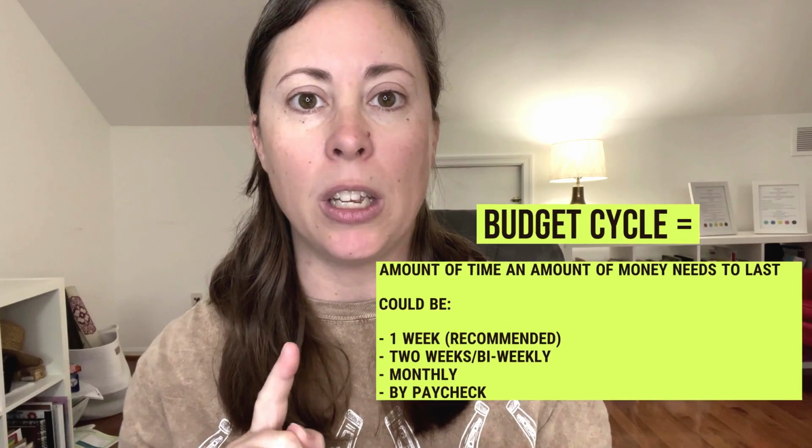Today, we are going to work on filling out a teen budget worksheet together for one budget cycle. So the first thing that you need to do, other than print out your teen budget worksheet and your teen budget money calendar, is to figure out how long one budget cycle is going to be for you. This is the amount of time that your money for this budget cycle needs to last. Is it going to be 1 week, bi-weekly, or 2 weeks, 1 month, or by your paycheck dates? And what I recommend when you're first starting out learning how to budget is to do it by 1 week.